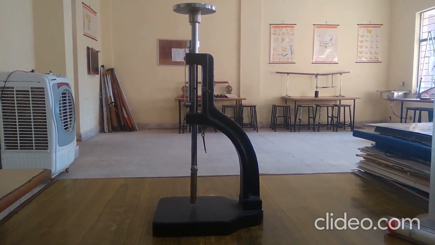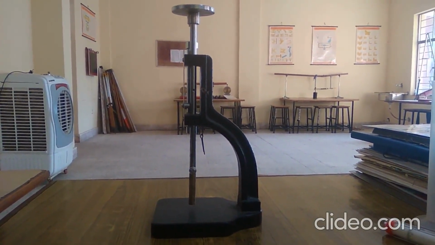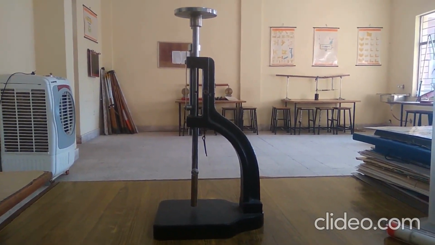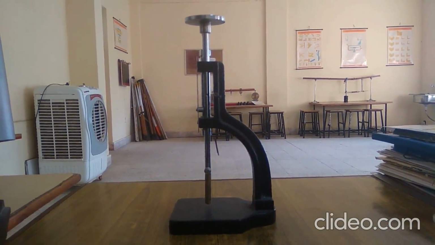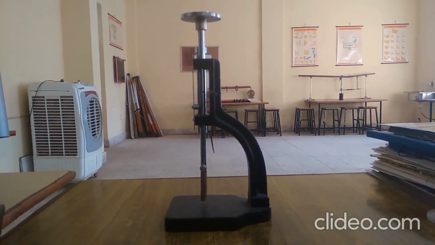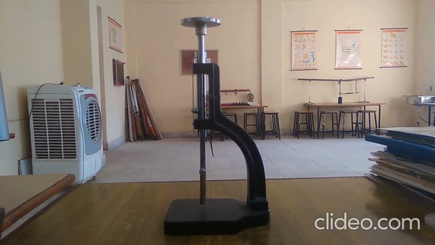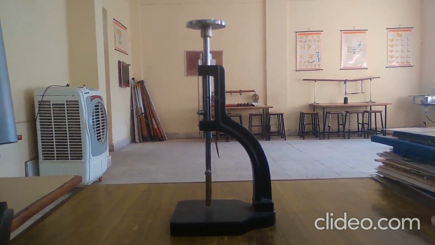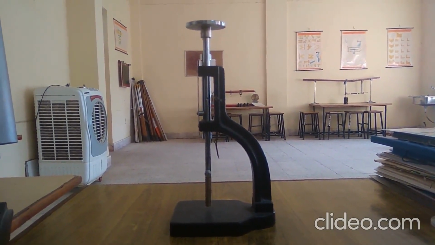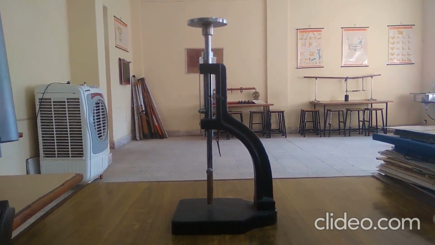Today we'll perform laboratory tests of cement. We'll conduct today normal consistency of cement and initial and final setting time of cement using this apparatus, the Vicat apparatus.